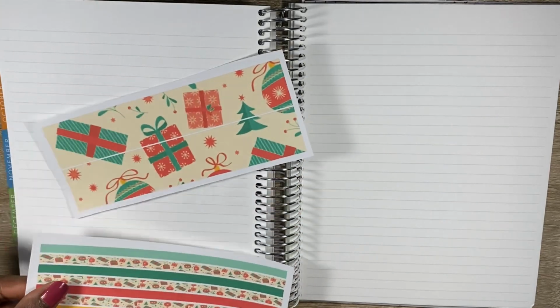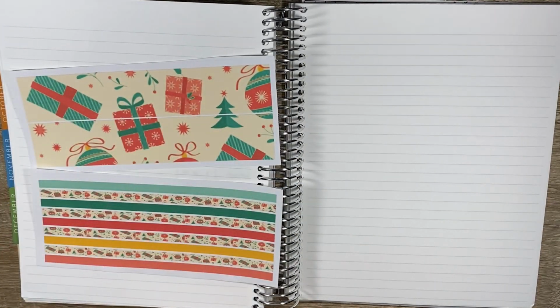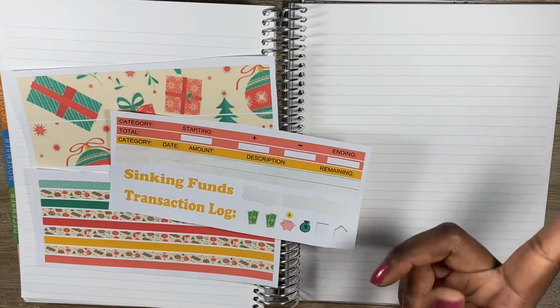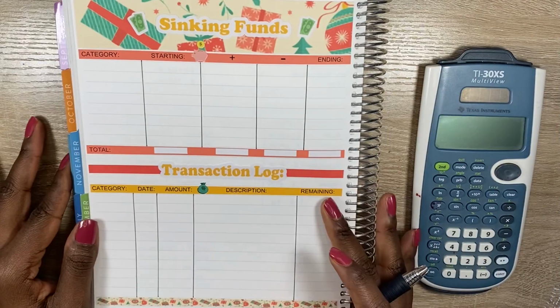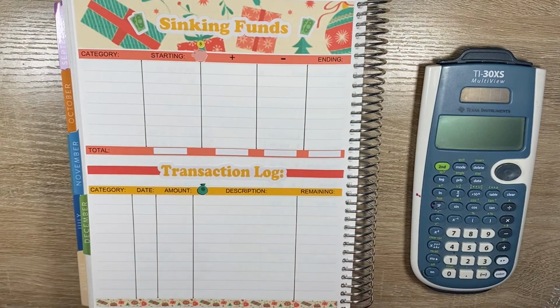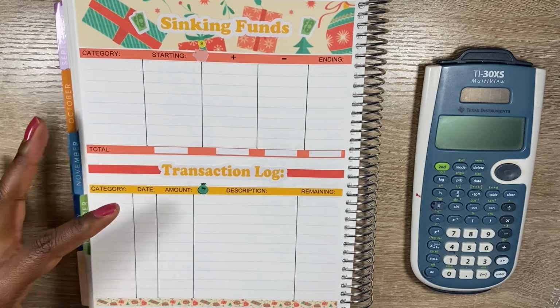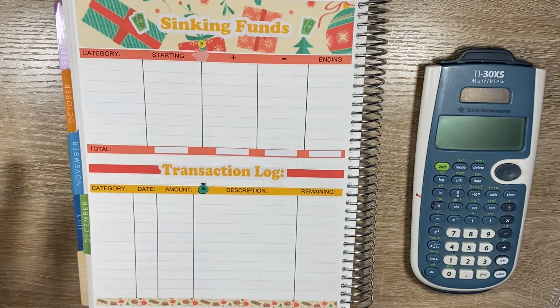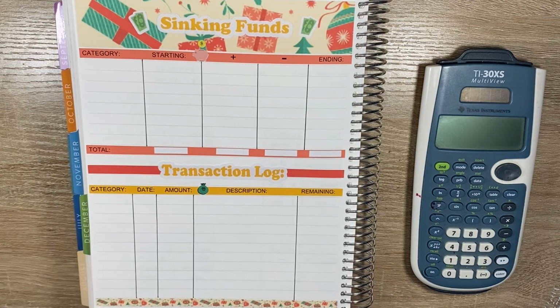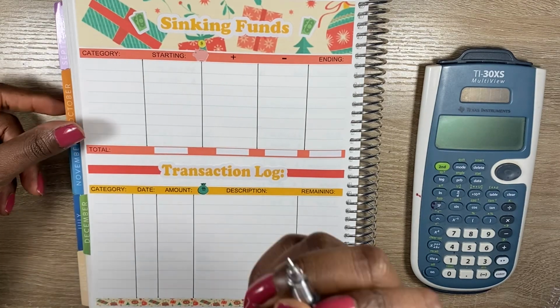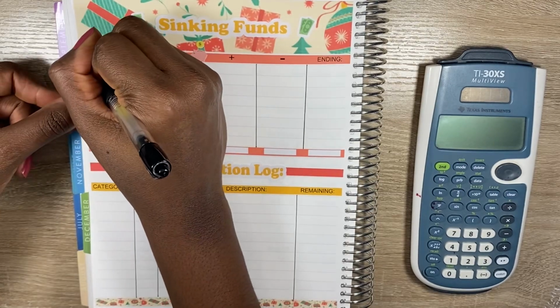I'm going to go ahead and lay down the base of my stickers for this page, and then I'll be right back. All right, so this is how my sinking funds page is looking. I'll have my 8 categories up here, plus the transaction log down here just to record everything that is spent throughout the month. Okay, so starting with my first category, it will be self-care.